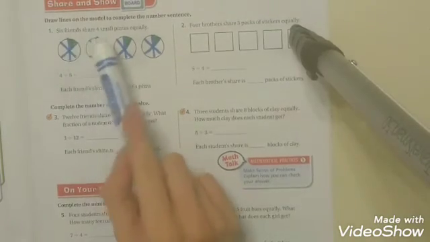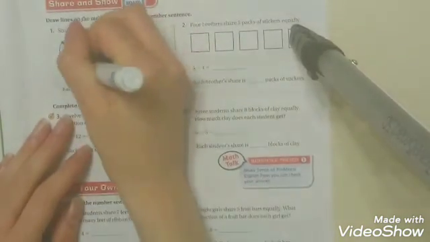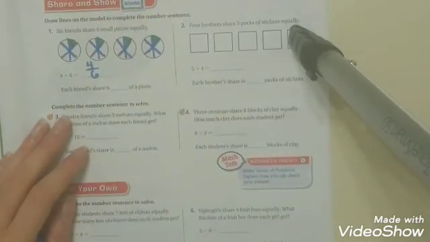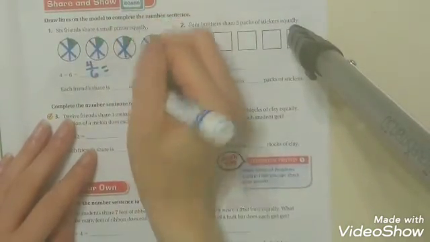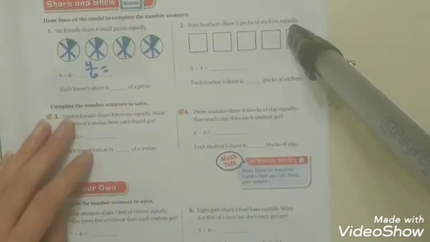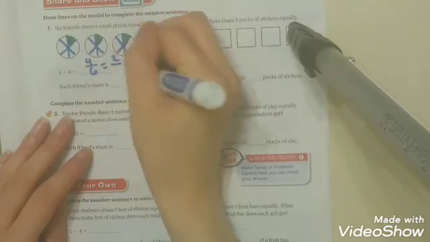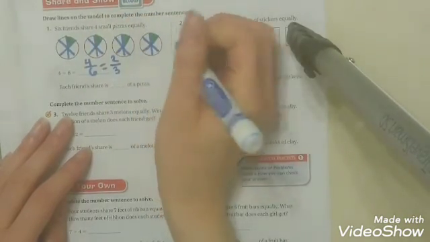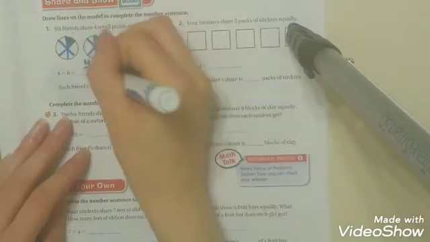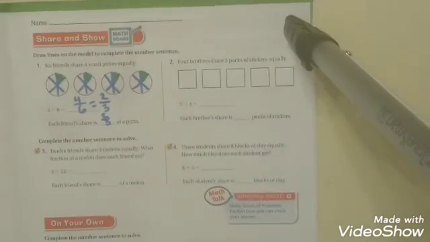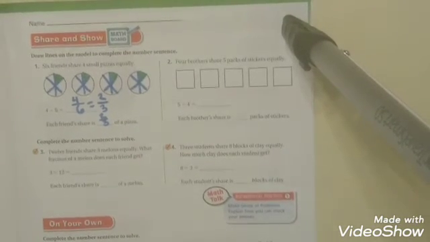So now counting what I've colored in, they will have 1, 2, 3, 4 pieces out of 6 pieces in each pizza total. And I could actually simplify this fraction because I know both 4 and 6 can be divided by 2. So 4 divided by 2 is 2, and 6 divided by 2 is 3. So I can simplify that to 2/3. So each friend's share will be 2/3 of the pizza.